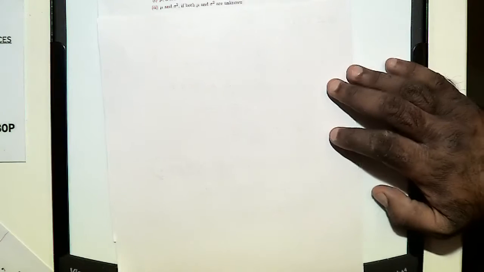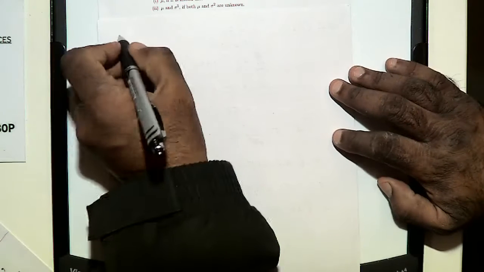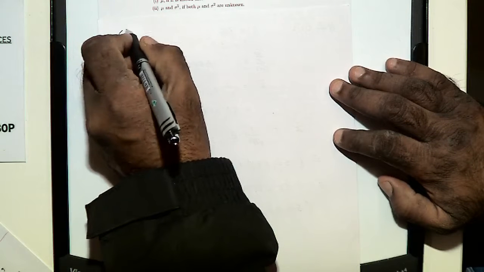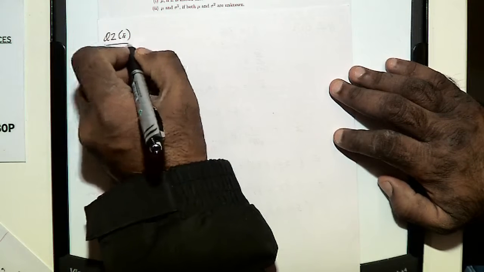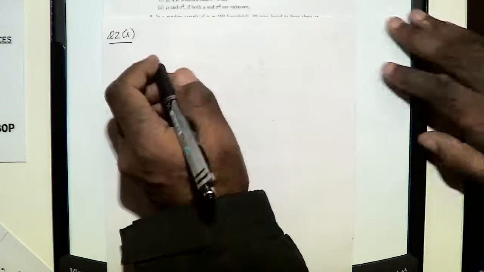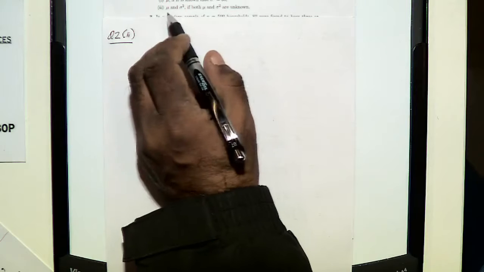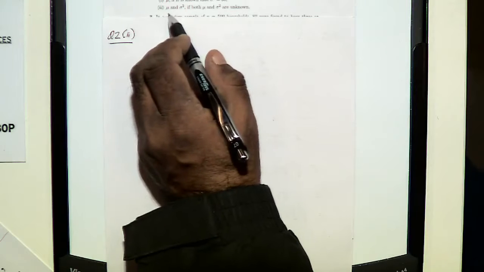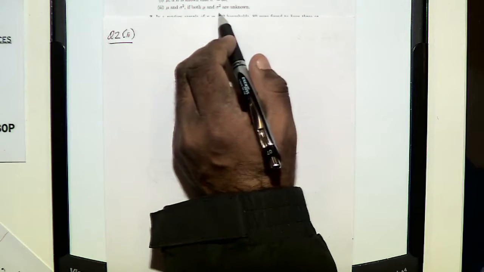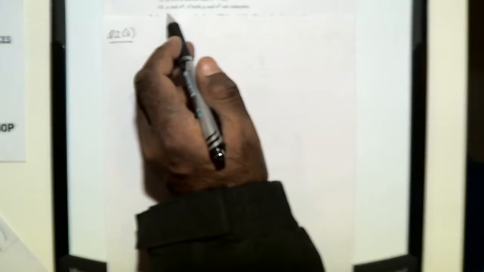All right, now let's go to the second part of Q2. We want to find the confidence interval for mu and sigma squared, assuming both are unknown. Let's start with the confidence interval for mu first.